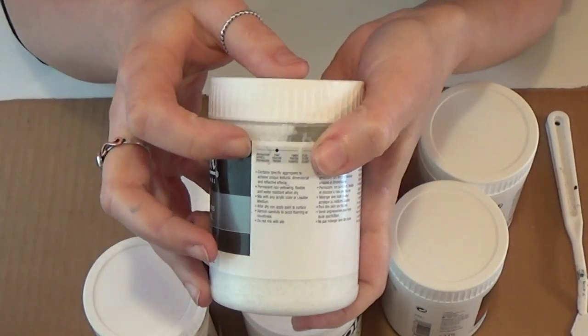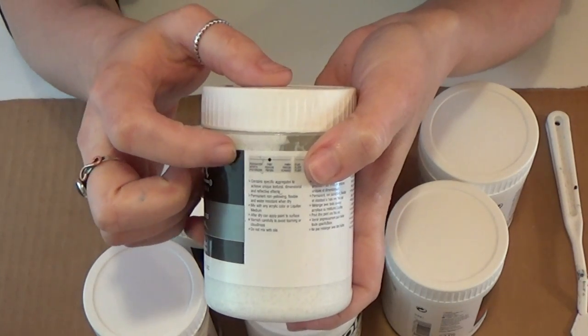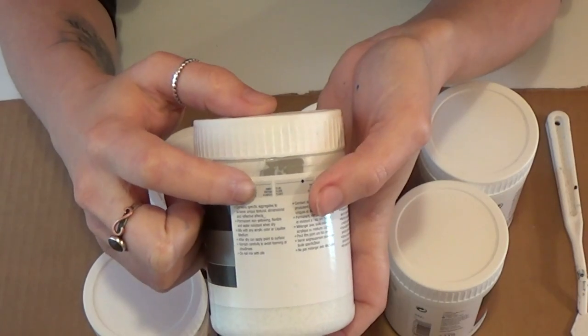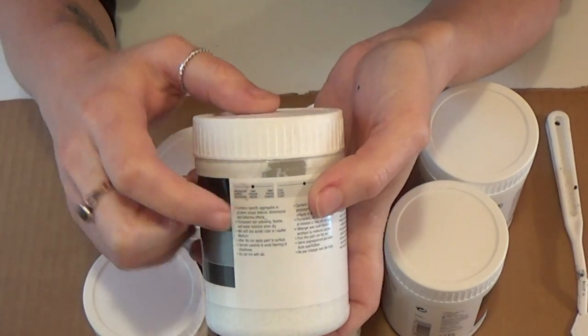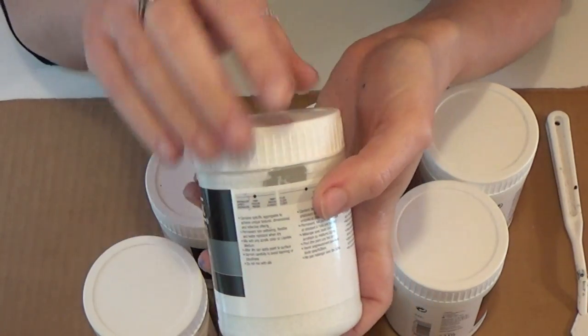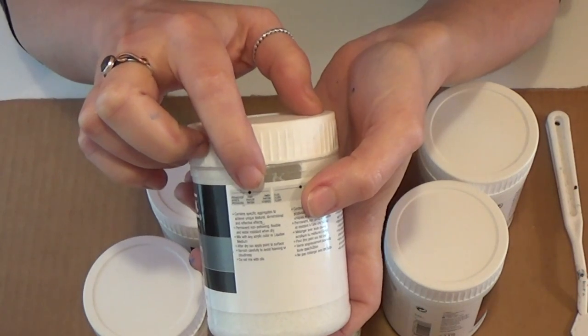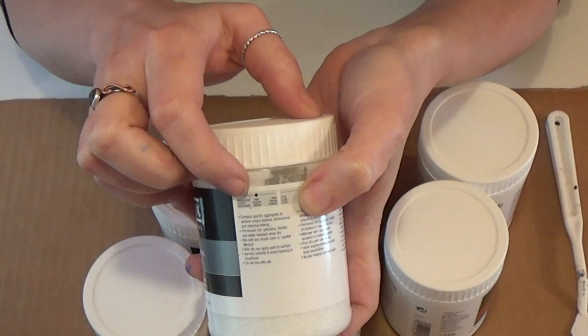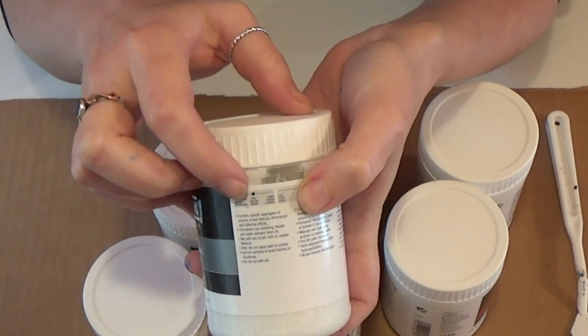The first one tells you whether or not the product is used in preparation, whether it's used in the painting process, or whether it's used in the finishing process. And all of these mediums here say that they're used in the painting process. However, most of them you can use in the preparation process. A lot of them you can use in place of gesso.